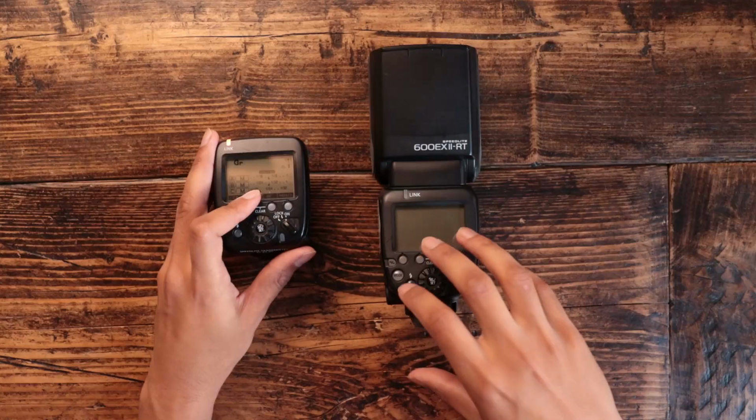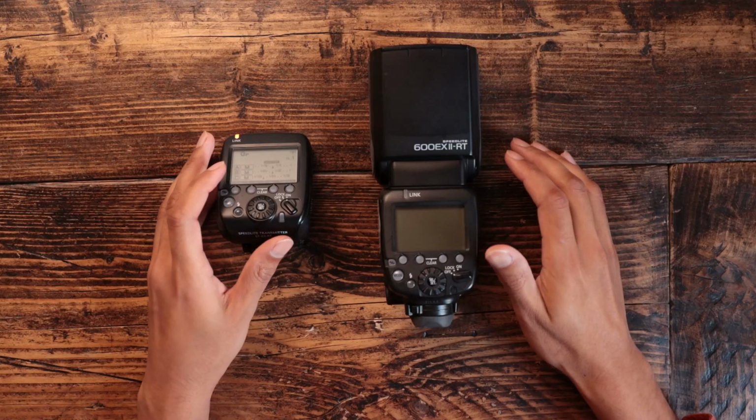In this video I'll be using Canon's 600EX RT Mark IIs, these flash guns and triggers here. These are Canon's flashes that have a radio system built into them.